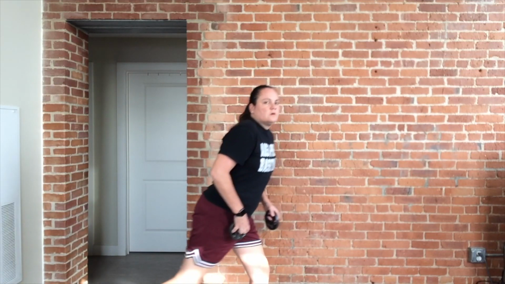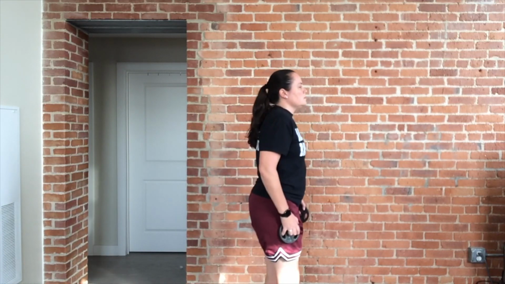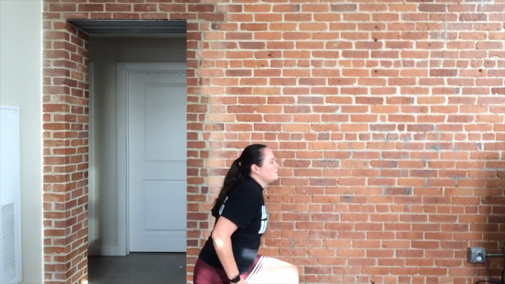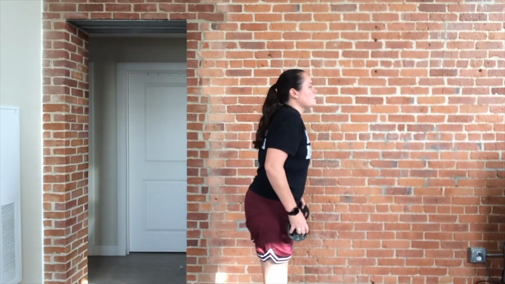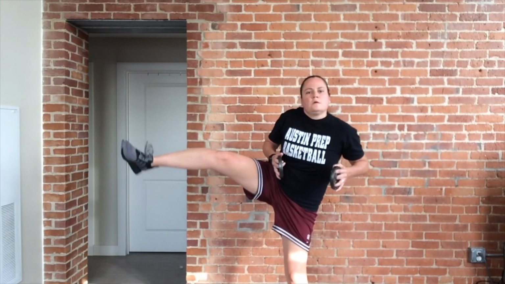Reverse lunges. 1, 5, 6, 7, 8, 9, 10. Okay, 30-second wall sit.